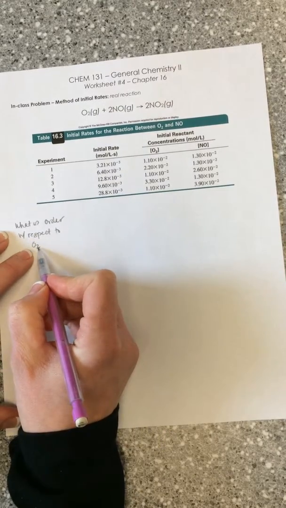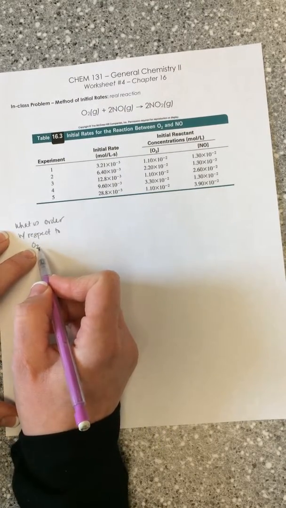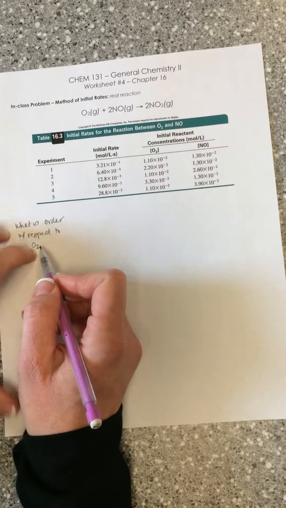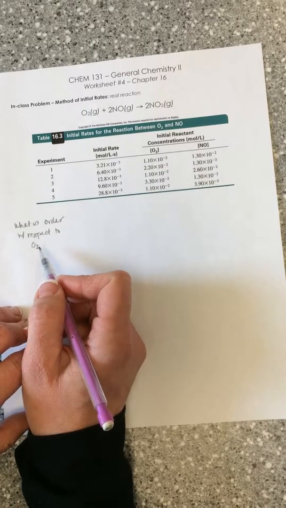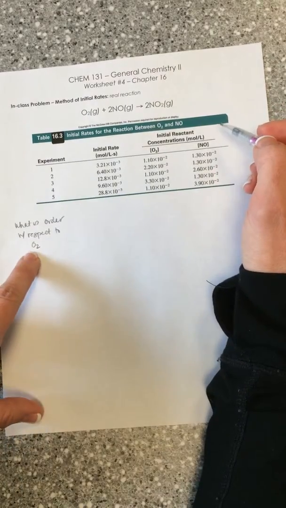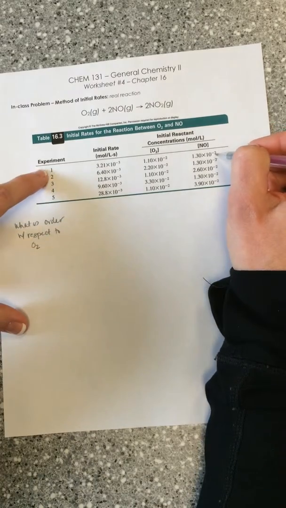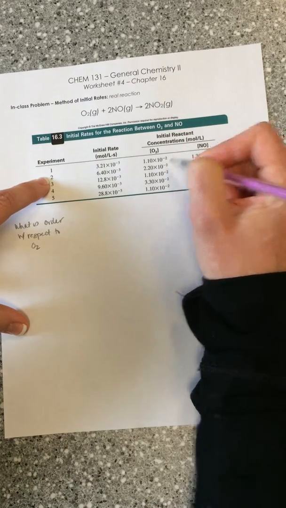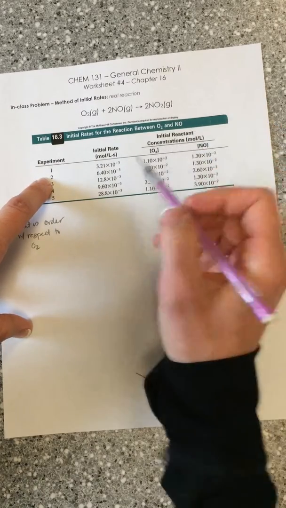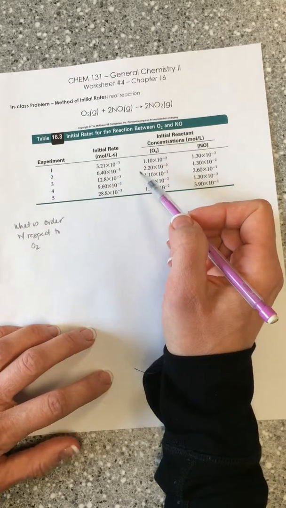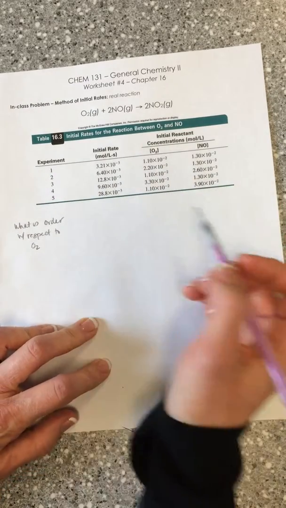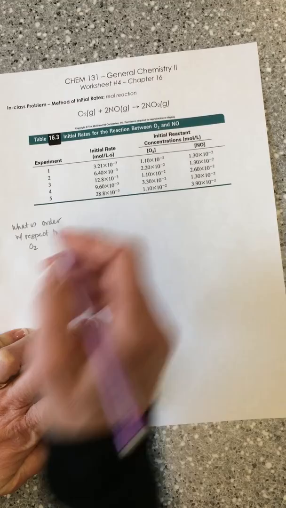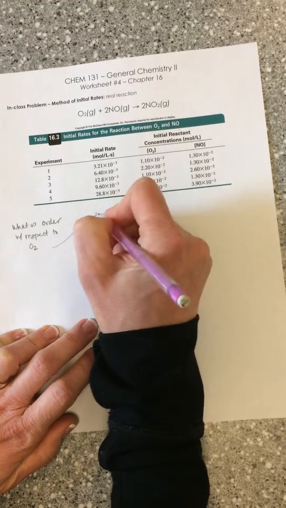So to figure out what the order is with respect to O2, we have to find two reactions to compare where we're keeping the NO concentration the same, but we're changing the O2 concentration. So again, for the order with respect to O2, we could compare 1 and 2, right? Because we're holding NO constant and we're changing O2. Now again, even though this is experimental data, we can look at the math and see that it's pretty straightforward here. It's not going to be the exact perfect whole numbers that we had with our hypothetical data, but it's still pretty straightforward.